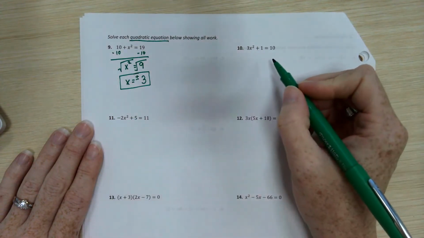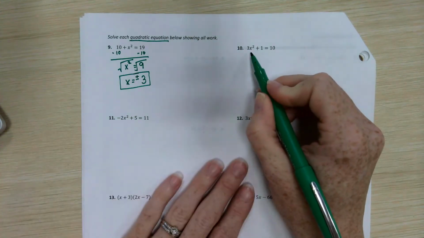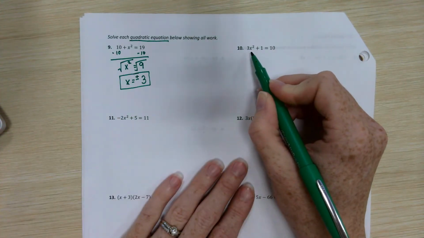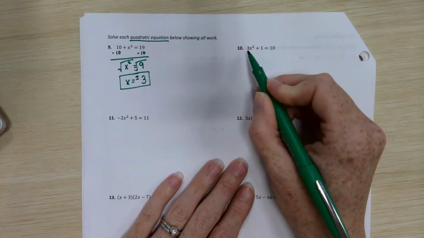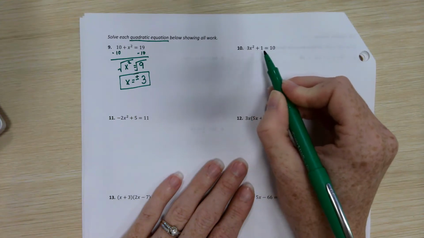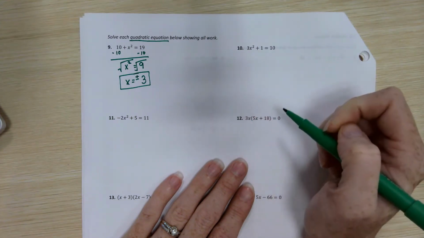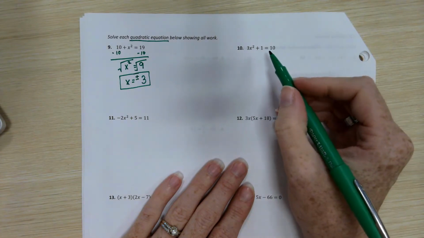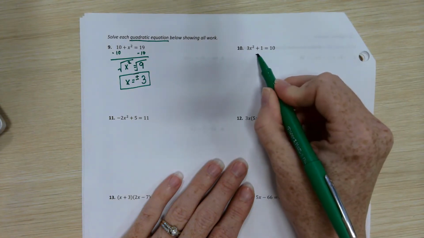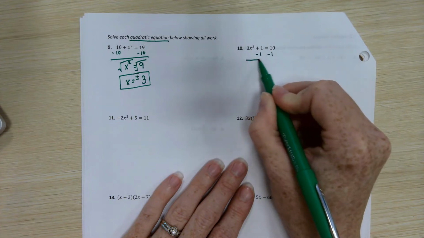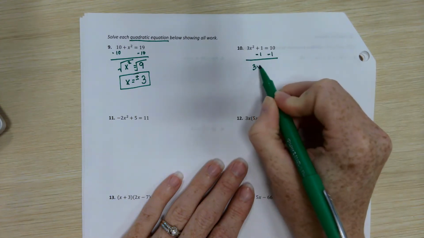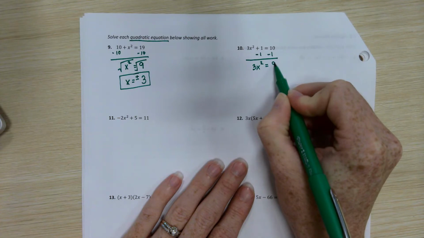Moving on to number 10, it's very similar. We just have an x squared term, no x to the first terms, but we want to make sure we're careful about these two constants and moving them to the other side of the equation in the appropriate order. We want to kind of reverse our order of operations. So we're going to move that plus 1 over to the other side first with subtraction. 3x squared then is equal to 9.